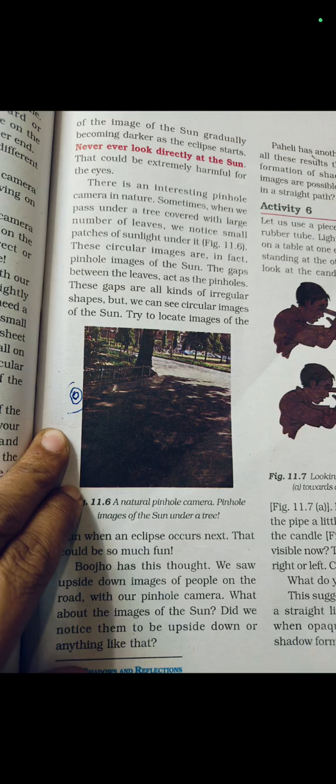Okay, never look directly at the sun. Read from here. Never look directly at the sun. That could be extremely harmful for the eyes.